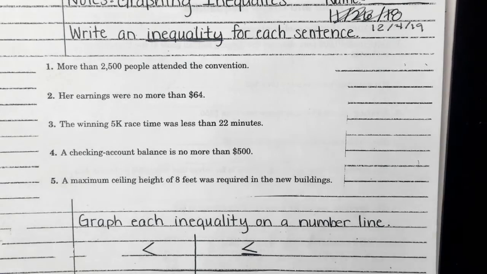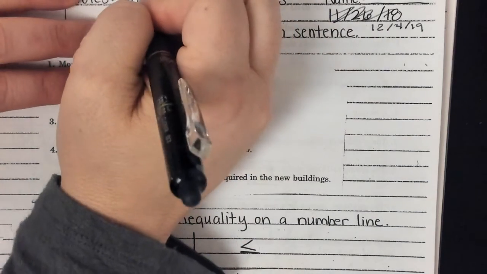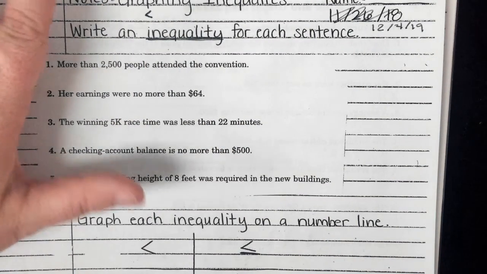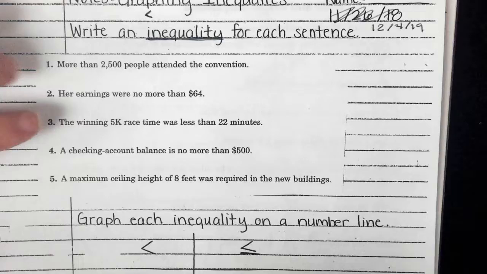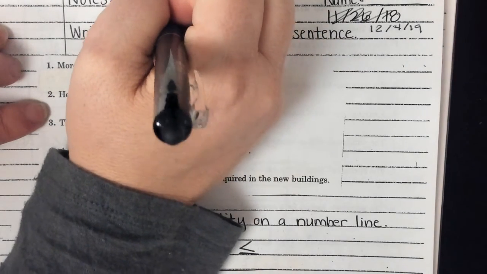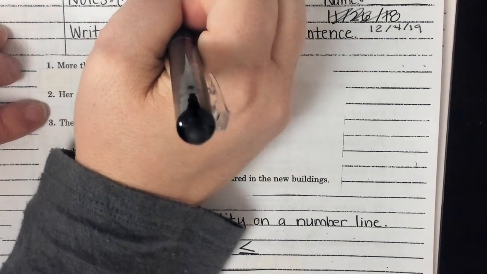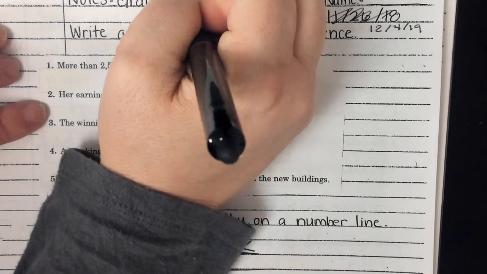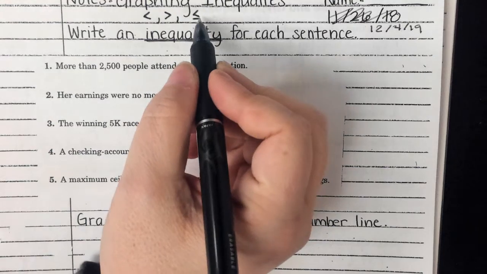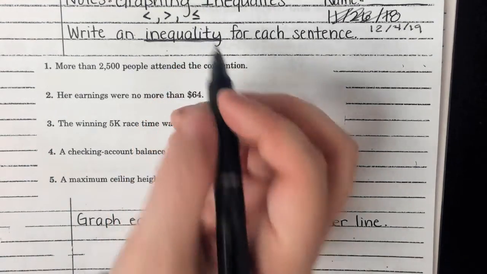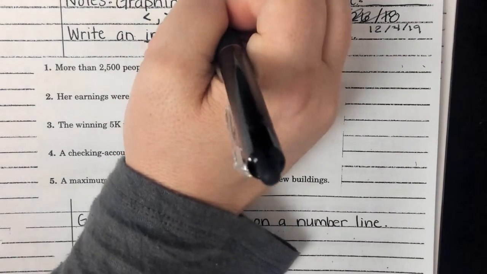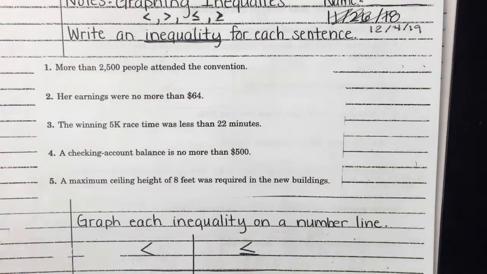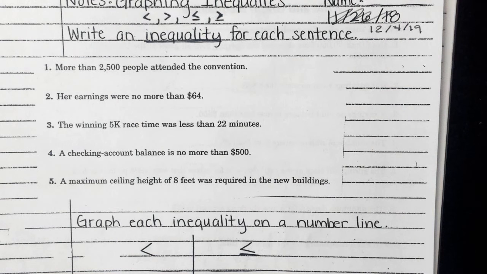So for our inequality symbols, the ones that y'all have seen, we have a less than symbol. Remember, you can make your L and pinch it. That makes your less than. We have a greater than symbol. We have a less than or equal to. That one's new. You probably haven't had to use that before. And we also have a greater than or equal to.